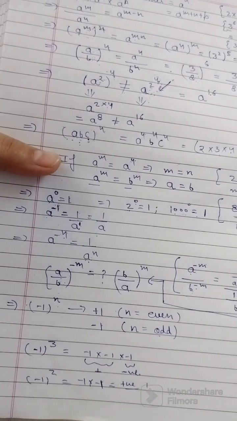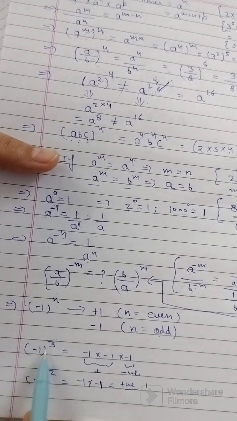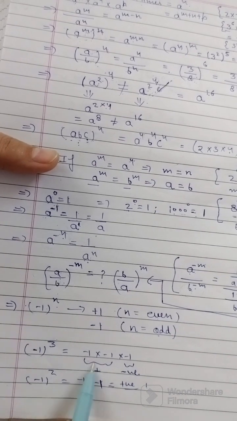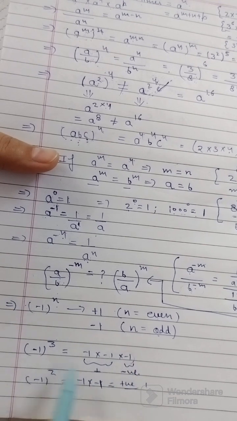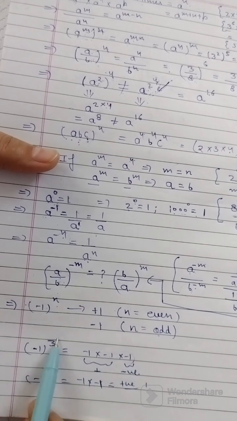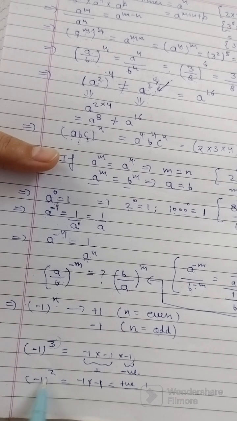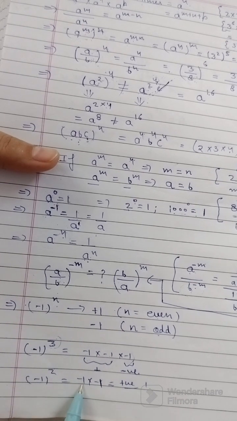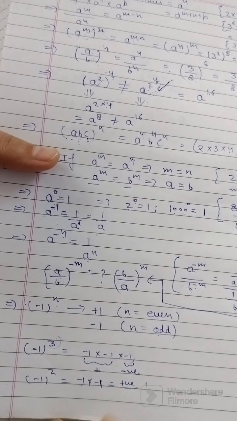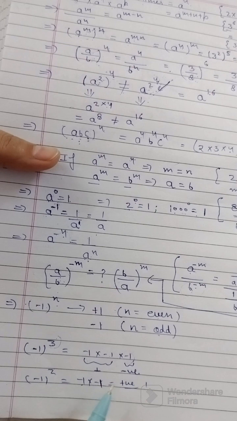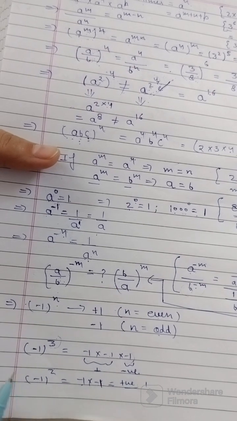We can take a few examples. For example, minus 1 raised to power 3: two of the factors will multiply to become positive and a negative will be left. It will happen in any case where the number is odd. And if it is an even number, then each pair will cancel each other and the result will become positive.